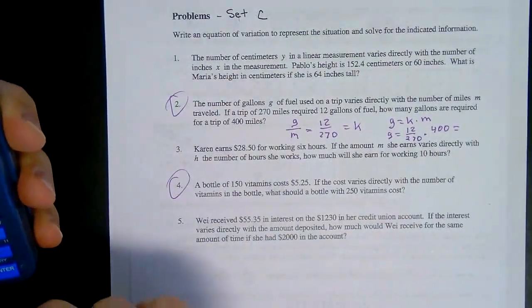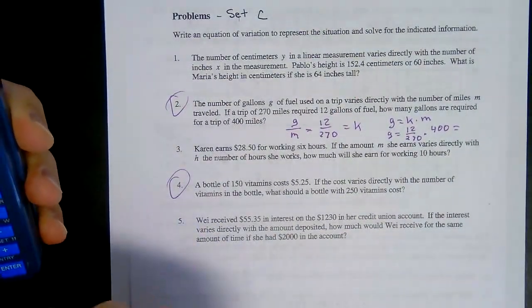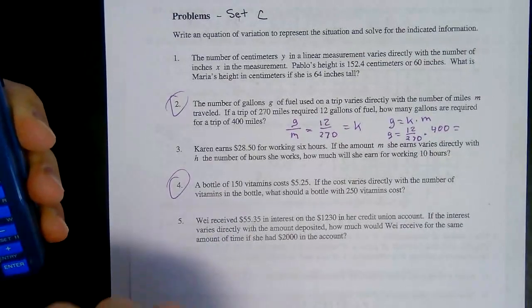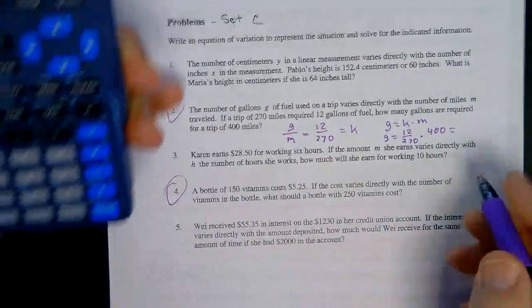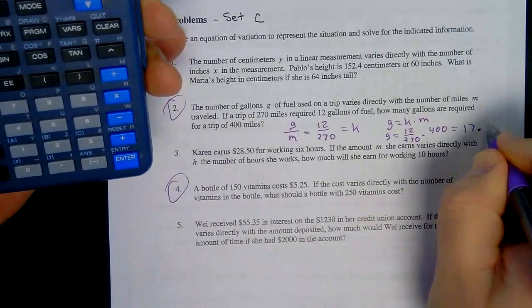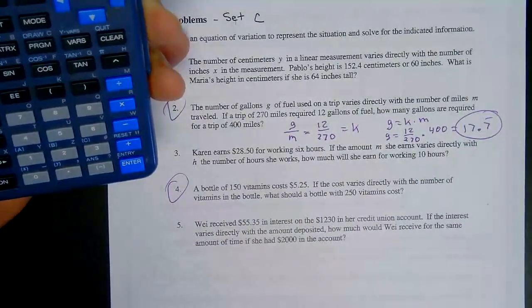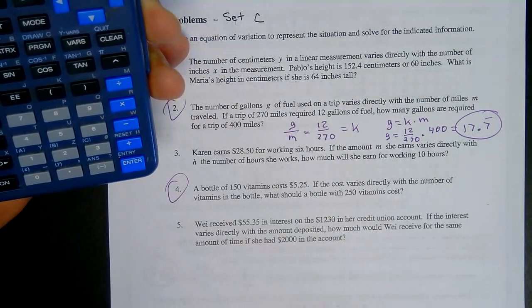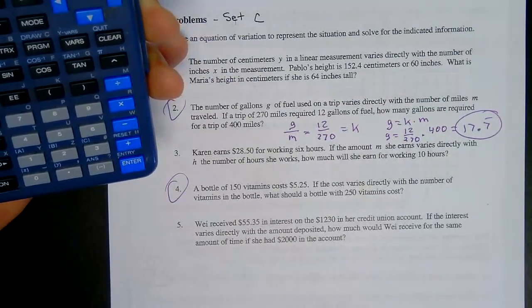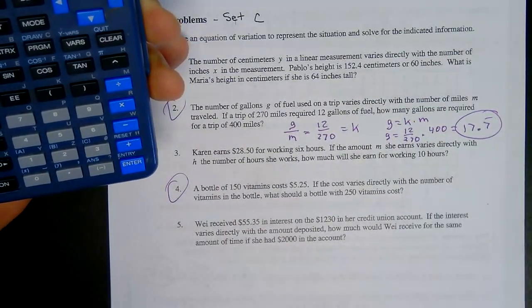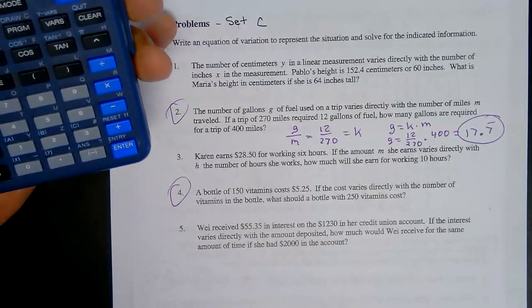We have 12 times 400, divide that by 270. I get 17.7, and that's a repeating 7. So there would be your final answer for that one. You can again double check the answers that I've given you with the work that we're doing.